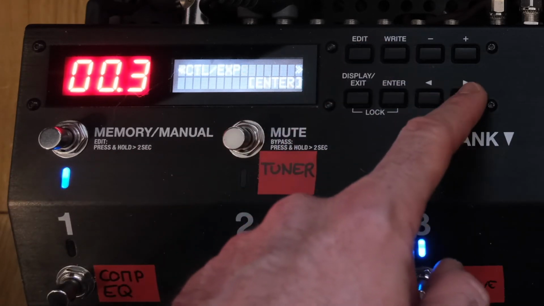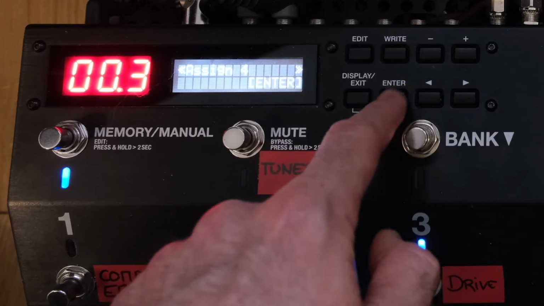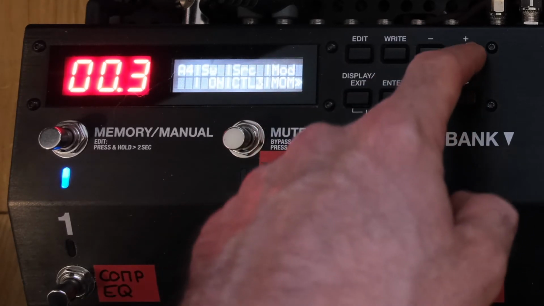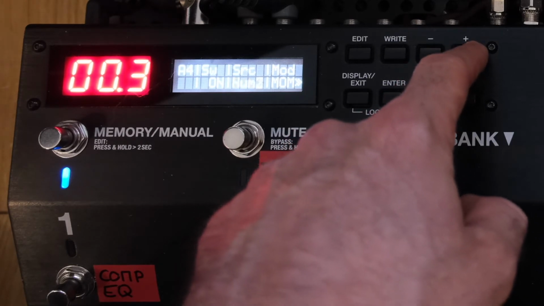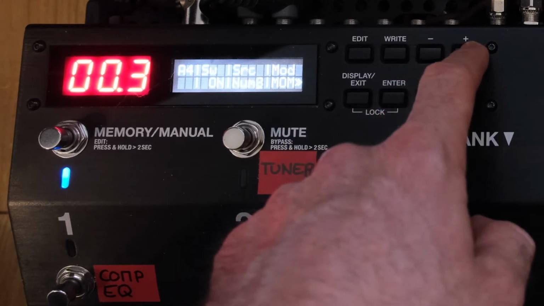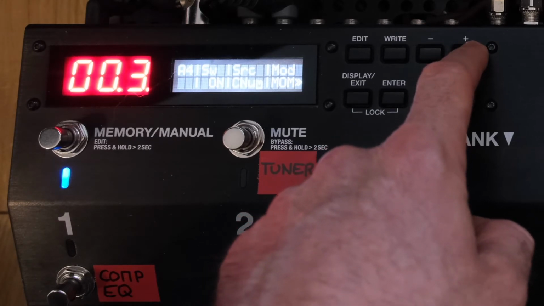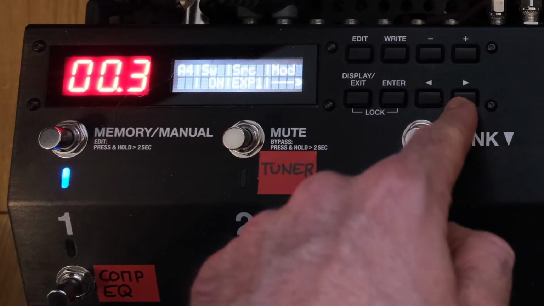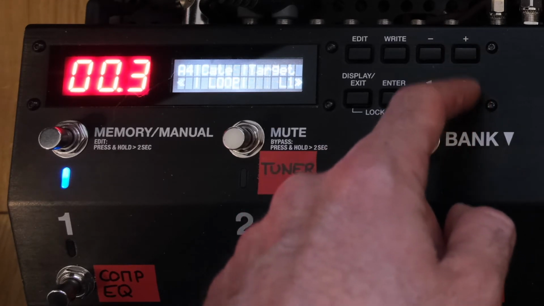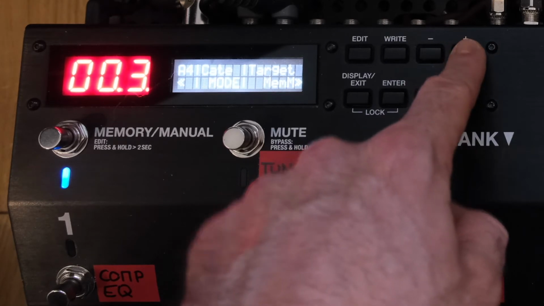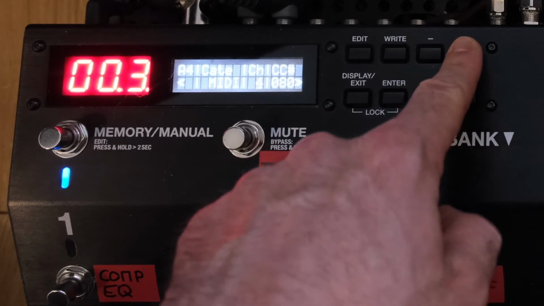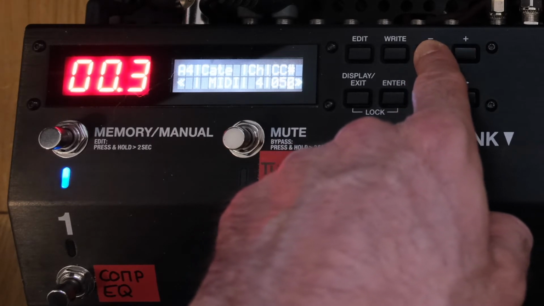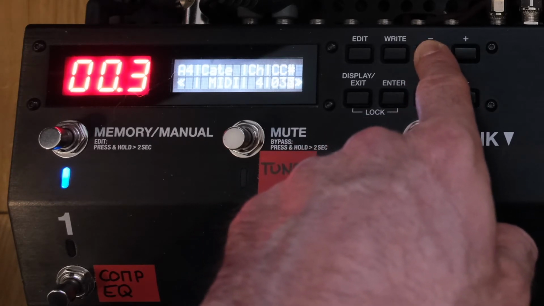And as an option, we will make assign 4, and this will be from the expression pedal, and I will show you how to create a level meter and how the expression pedal is going to control this level meter, which is quite convenient when you are playing live and you need at some point maybe to control the volume of the electronics by yourself.